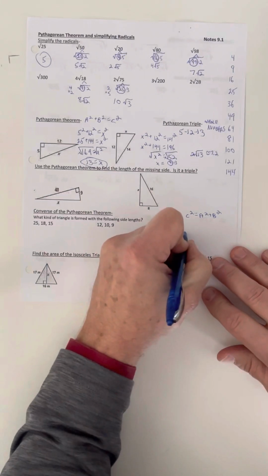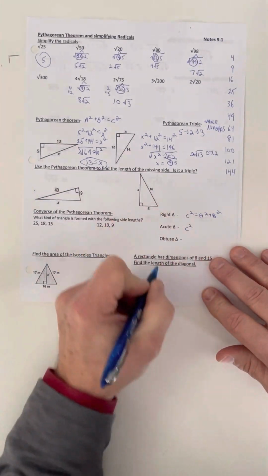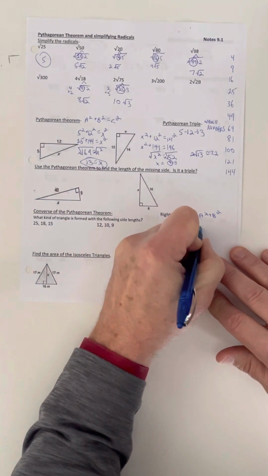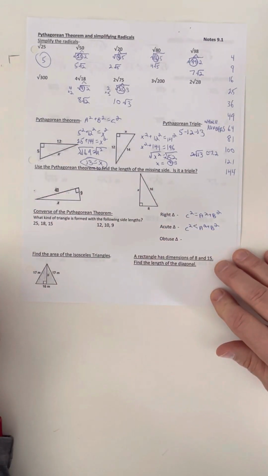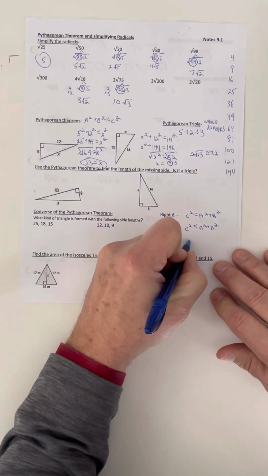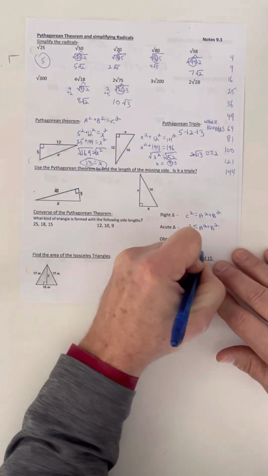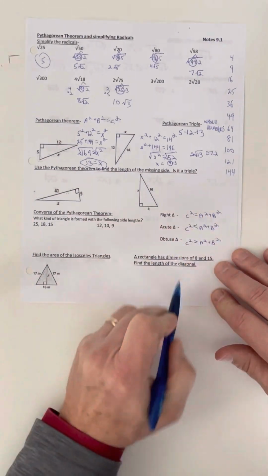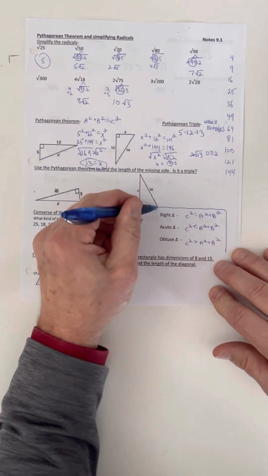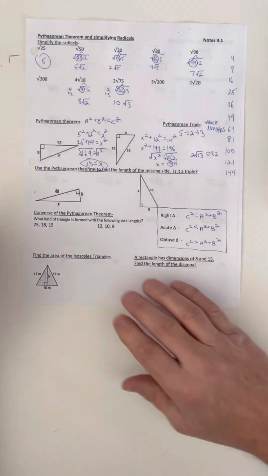If it's an acute triangle, then you'll get this relationship. C squared is less than a squared plus b squared. And if it's an obtuse triangle, then you know that c squared is going to be greater than a squared plus b squared. So that's your chart. Tells you what type of triangle it's going to be.